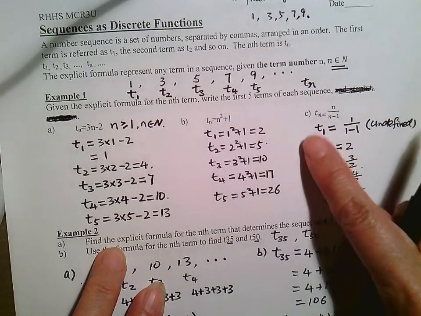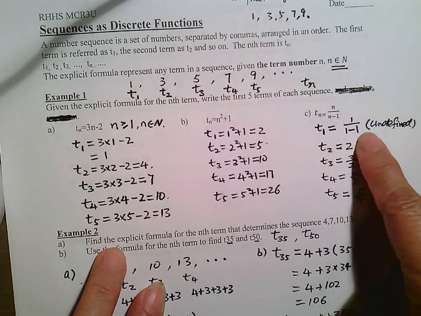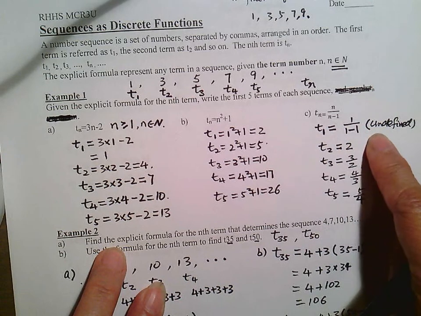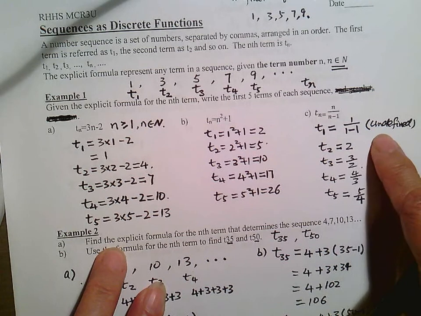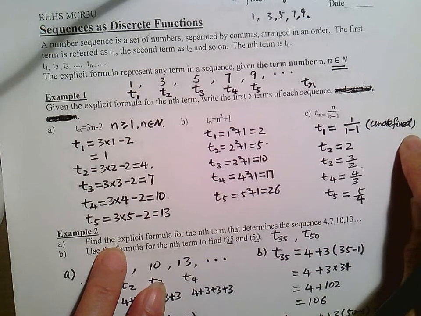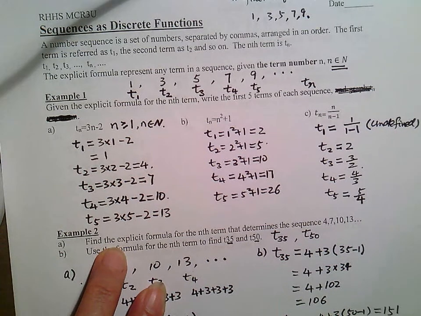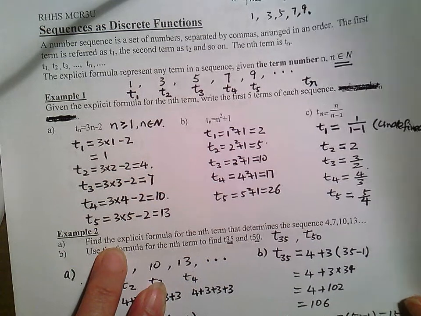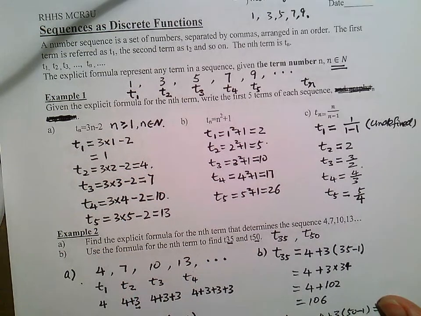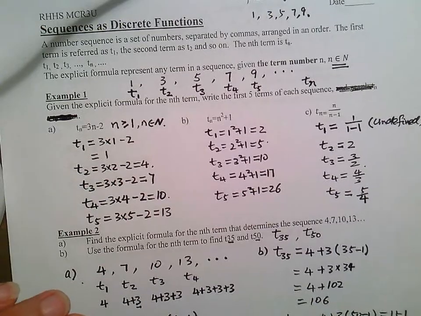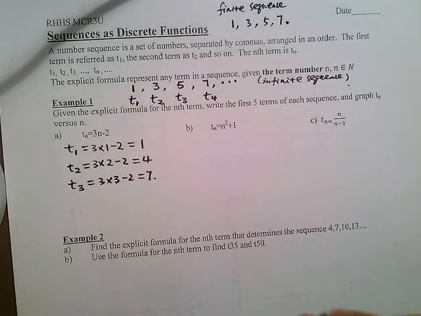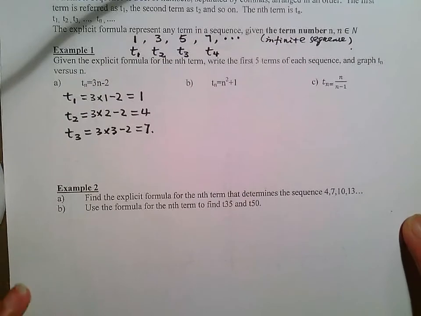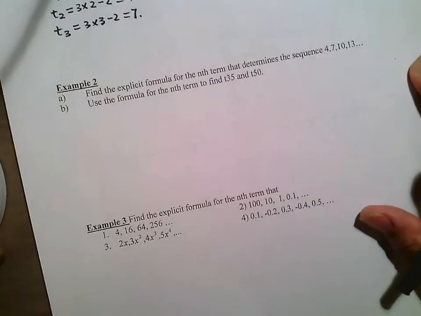Now for part C, the first term is 1 divided by 1 minus 1, which is 1 over 0. The first term in this sequence is actually undefined, which is fine. Okay, you can pause and compare your answer. Now I'm going to move on with example 2.